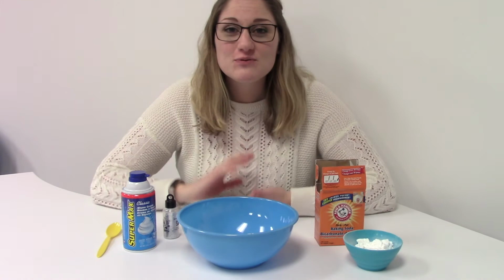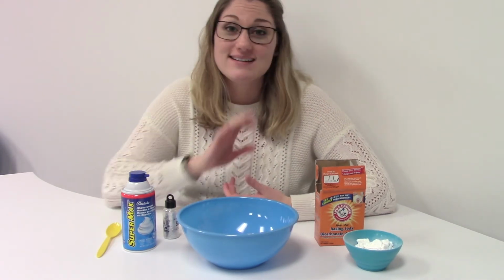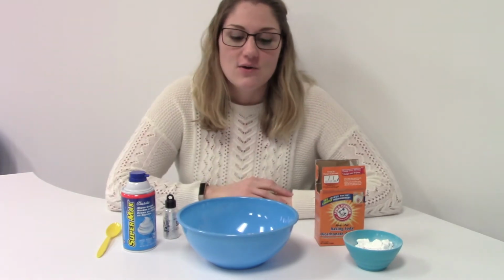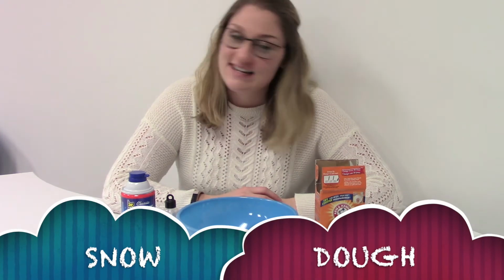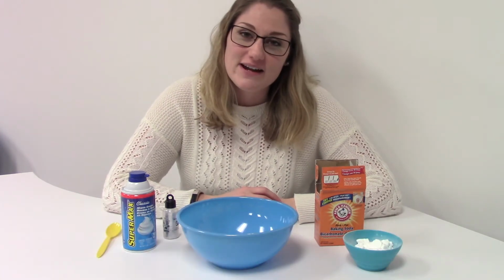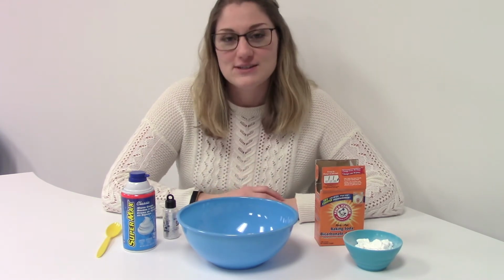So experiments are really, really fun. And while you're waiting for some of your experiments, maybe the ones that we had to set and forget, we can do a craft. So this is a snow dough recipe. If going out into the snow outside isn't quite your thing, or it's a little bit too cold, you can play with snow dough.